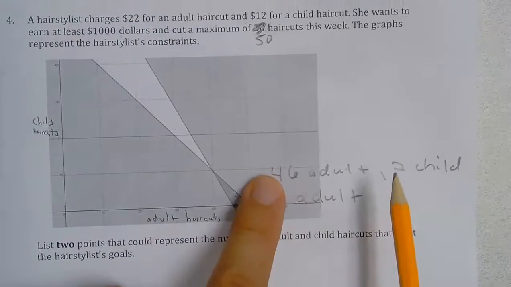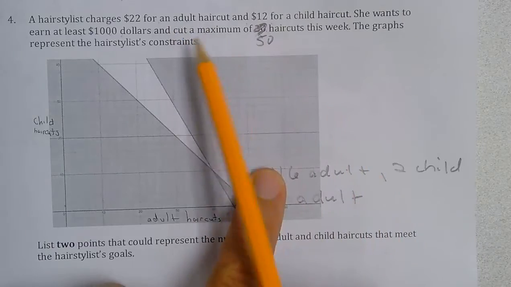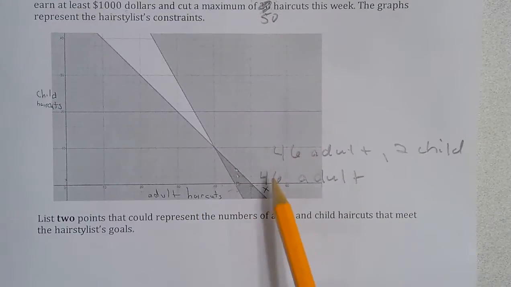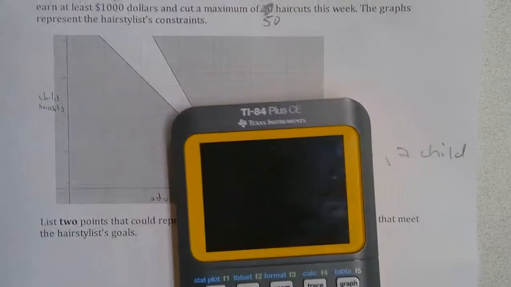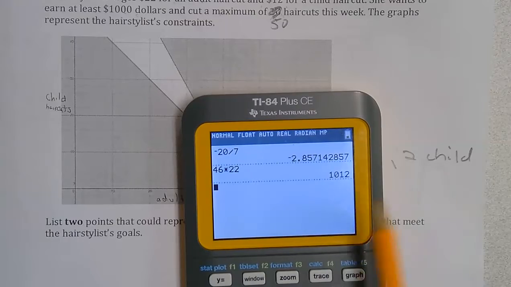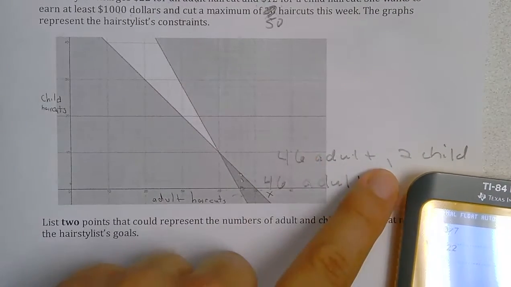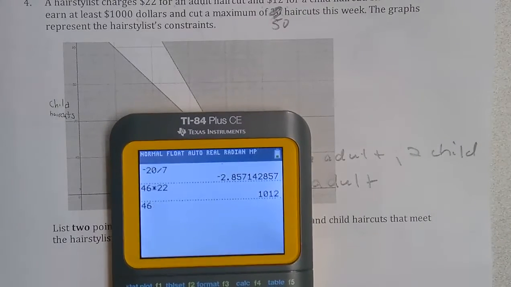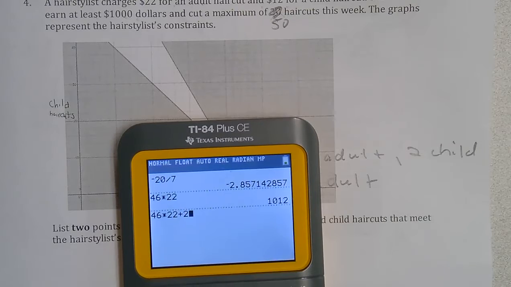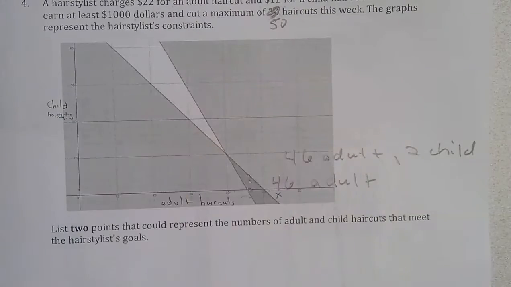So if you notice, those are less than 50 haircuts, so they make the first constraint. And then to show that they're more than $1,000, we could go 46 times 22, and we see that that's 1,012. And then here that would be 1,012 because we do the 46 times 22. And then we also add on the 2 kids, so plus 2 times 12. So this we make 1,036.